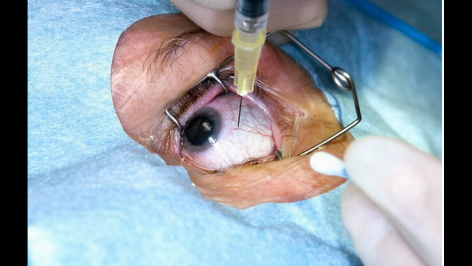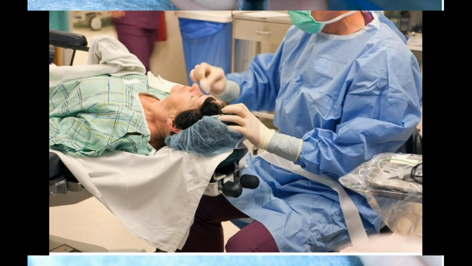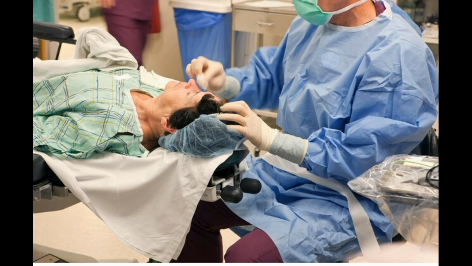12. Vitrectomy. In the late stages of diabetic retinopathy, if your retina has detached or a lot of blood has leaked into your eye, your doctor may suggest this operation to remove scar tissue, blood, and cloudy fluid inside your eye. Vitrectomy can improve your vision.